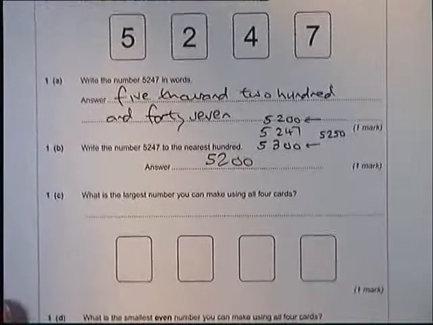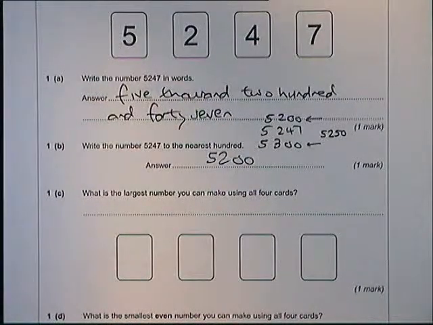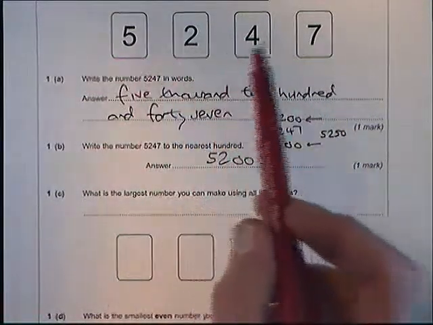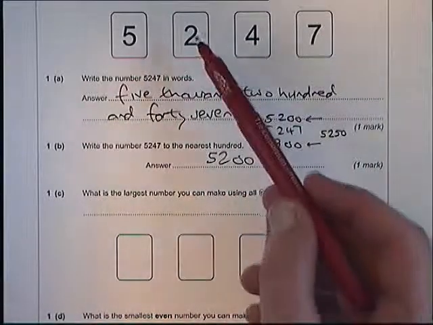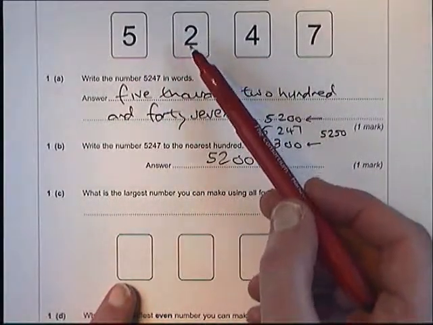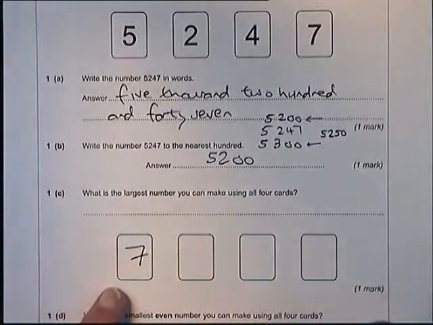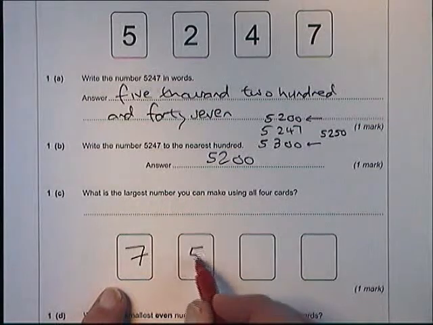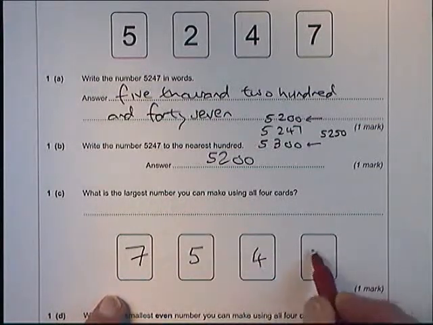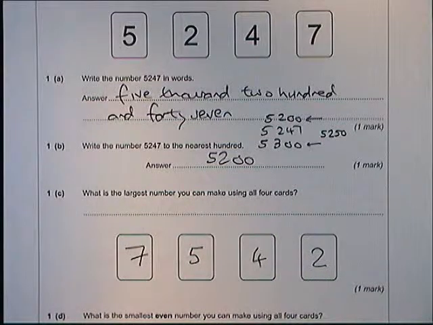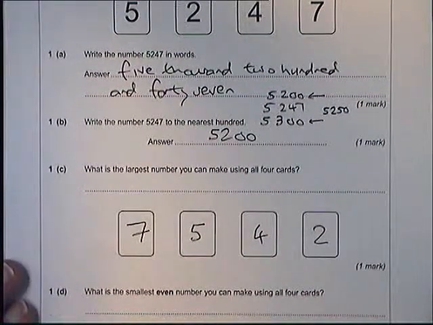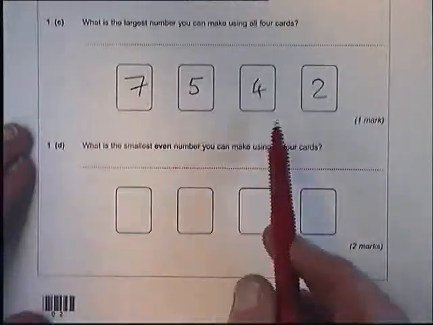5,200. The next question, what is the largest number you can make using all 4 cards? Well, you want the biggest of these cards at the front. If I put the 2 at the front, which is the smallest, I'd have a 2,000 and something number. If I put my biggest one at the front, I have a 7,000 something number. So put the biggest number at the front and then keep going with the next biggest number, the next biggest number, and then the smallest number will be in last place. So the answer for that one, 7,542.